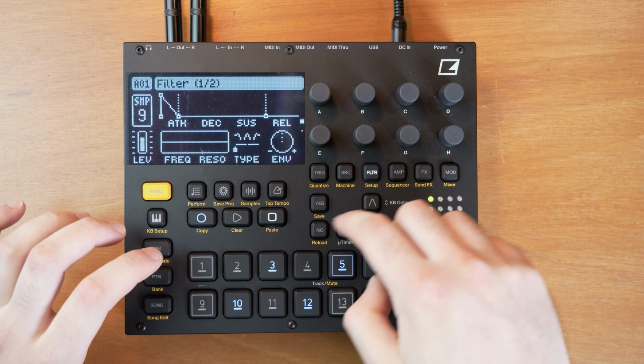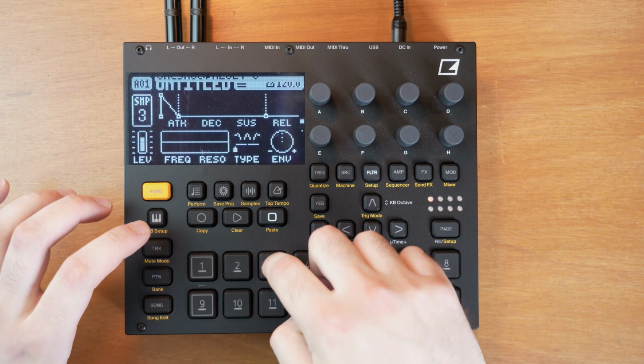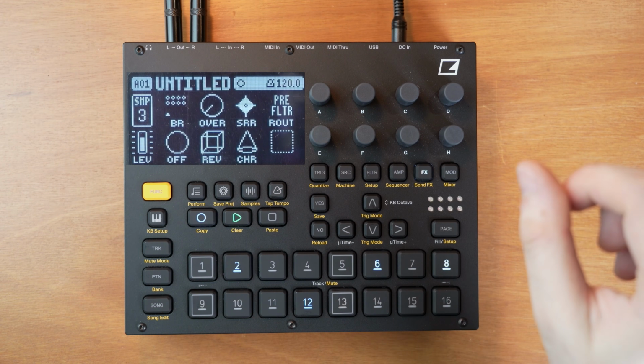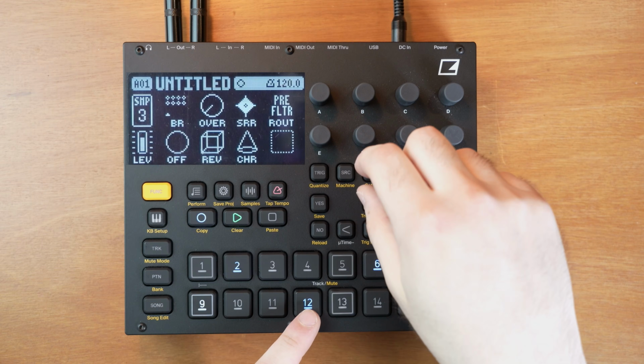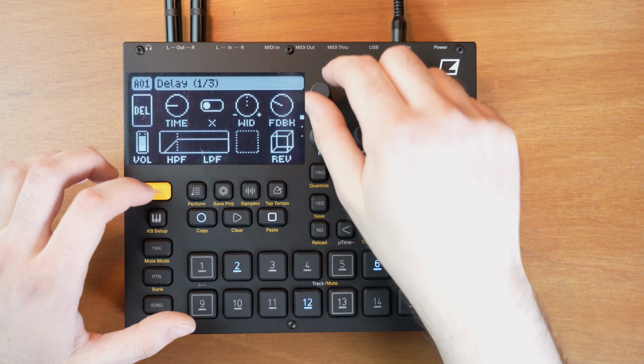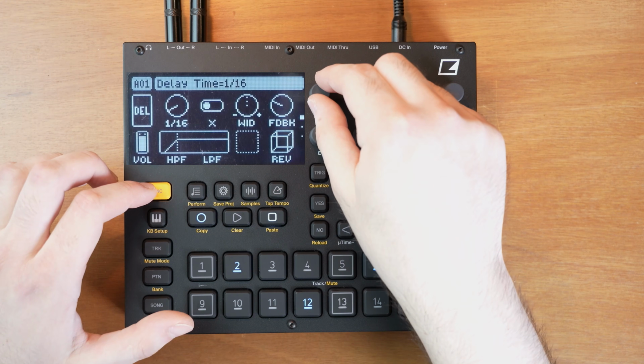So maybe I want to add some delay to a clap. This one, for example. And let's change the delay time a bit quicker.